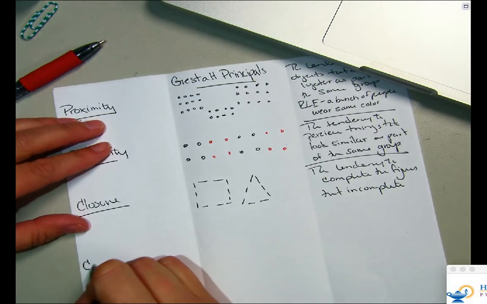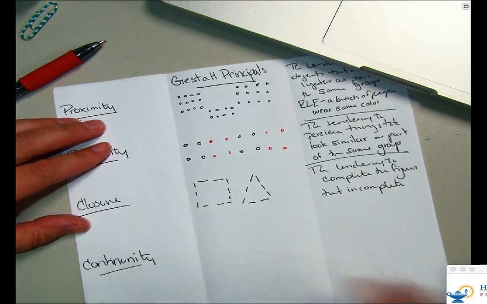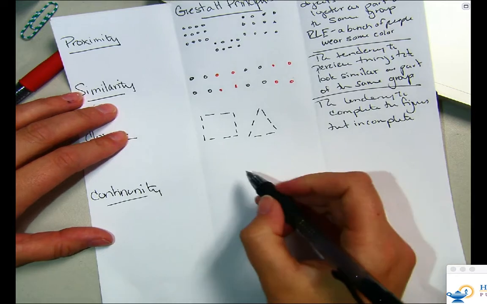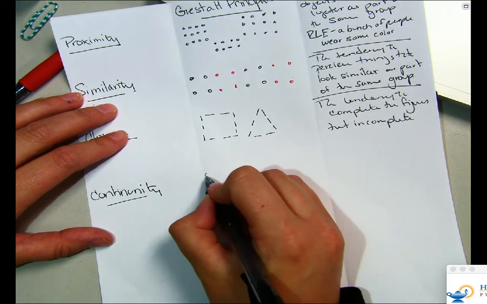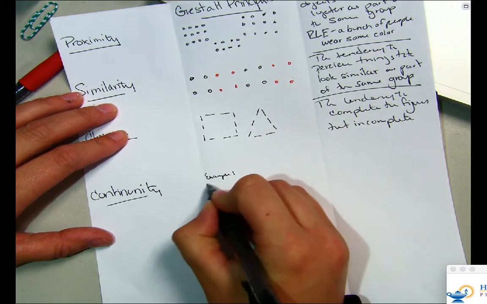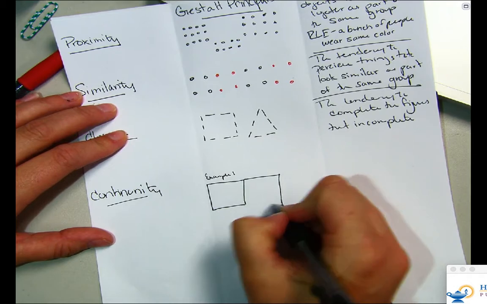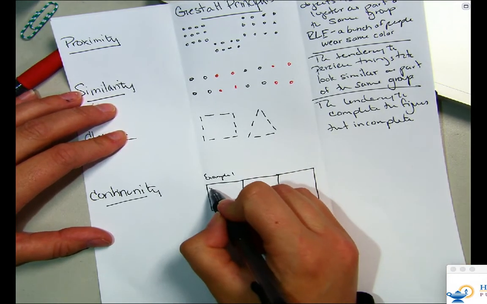Okay, continuity. So this example has stages. So example 1, 2, 3. Okay. So do the best you can.